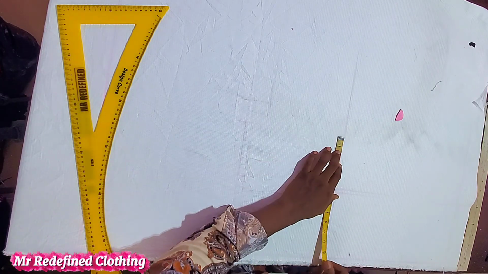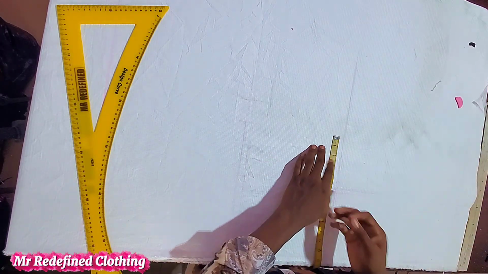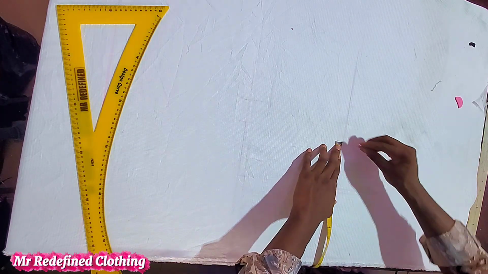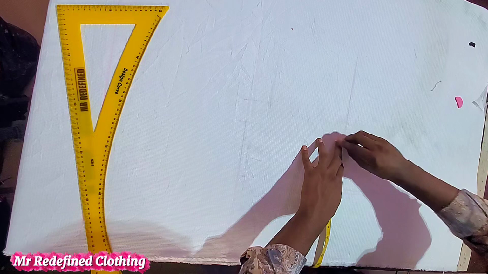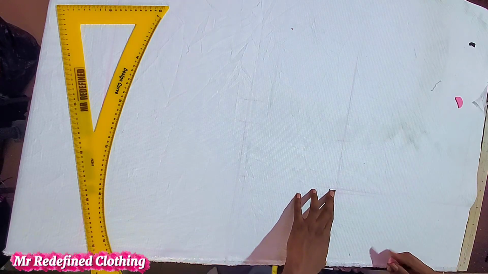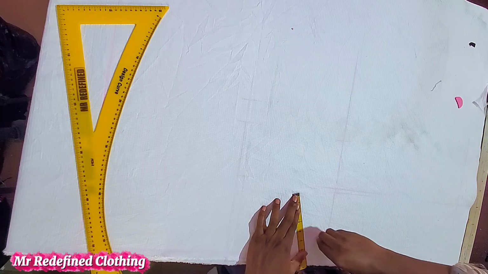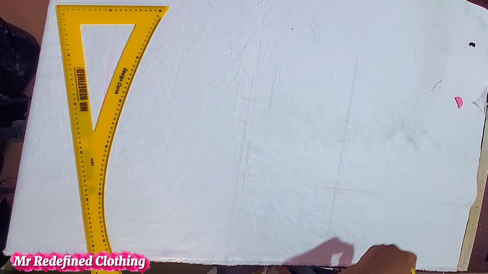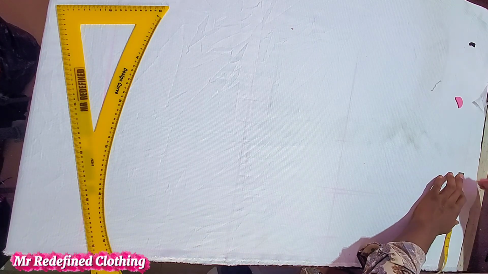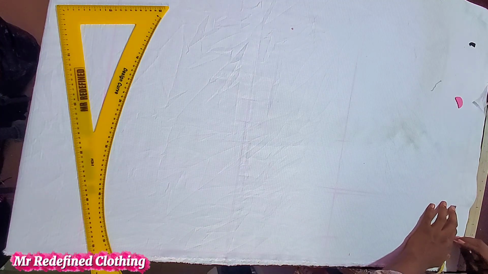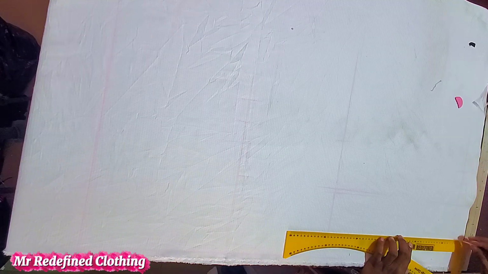Now we are going to put in the knee they gave us. Though the person said they wanted a free trouser, so he gave us a knee of 20, which is 10, right? That's 5.5 on both lines. And he gave us an ankle of 16, which is 8, that's 4.4 on both sides, right? Now extend the line this way.